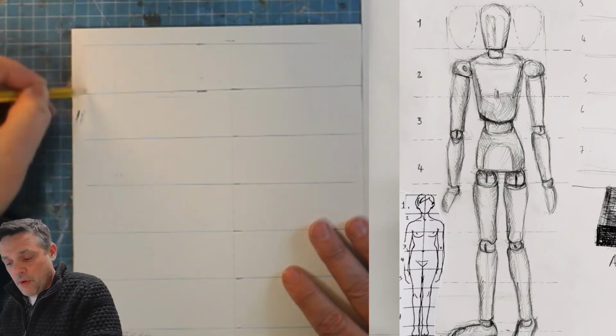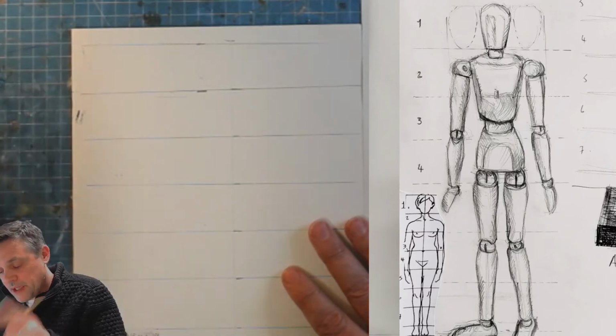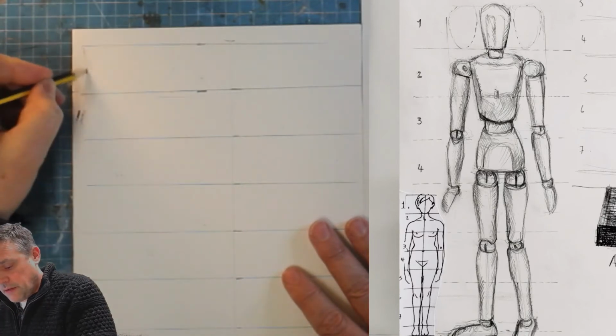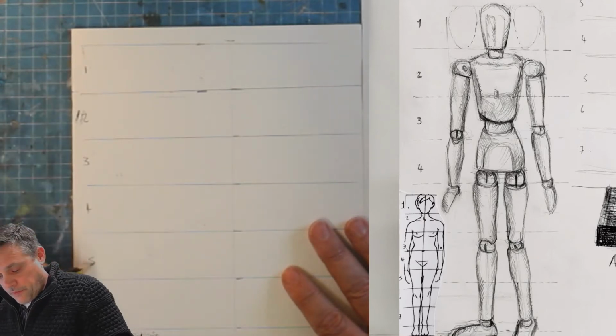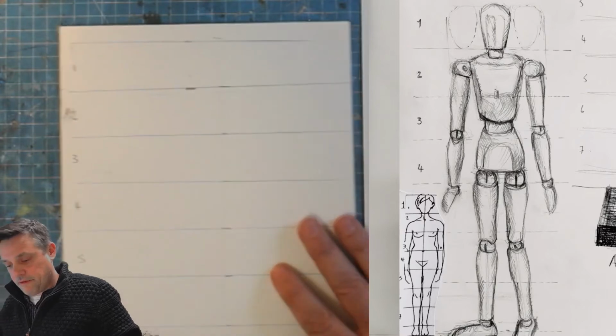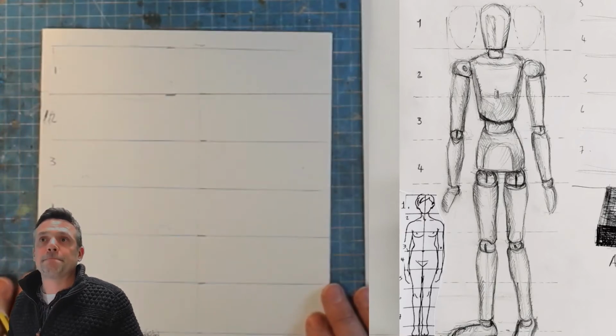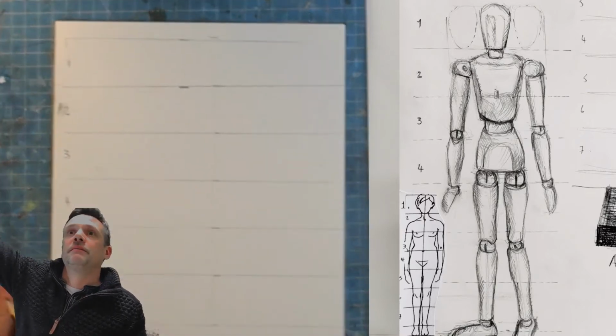because if you number them near the top or the bottom of the row, then it can sometimes play tricks on you and you think that you're on one row and you're not, you're on the other. 4, 5, 6, 7, like that. Can everyone see that okay?